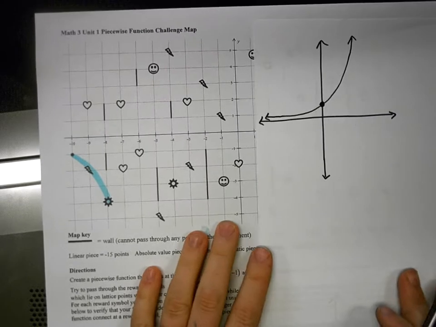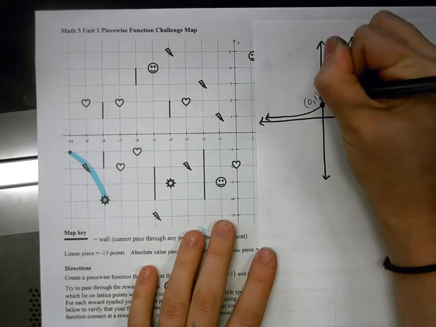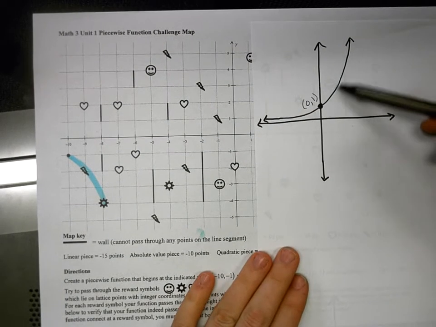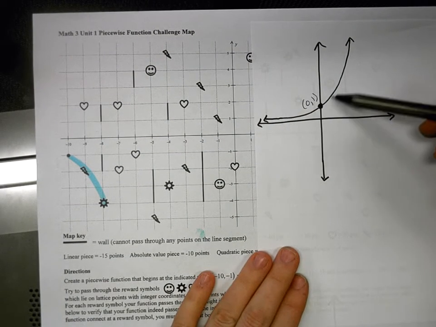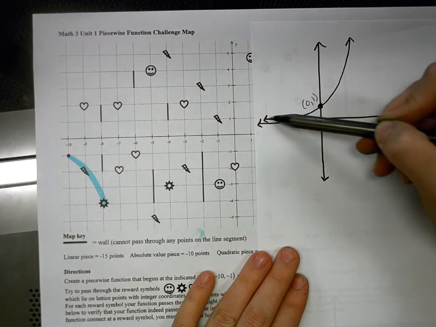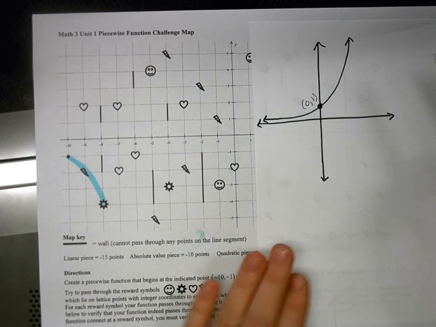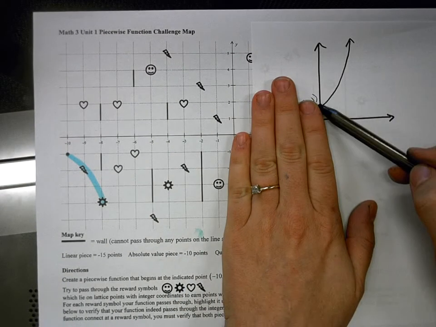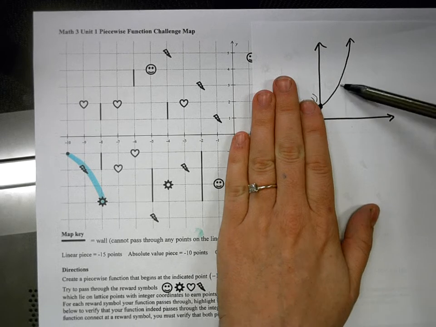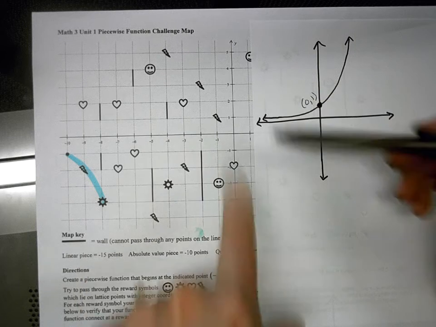So if I look here, my parent function has the parent point of 0, 1. Which means this is the side that I'm looking at for all of my lattice points. Any other points to the left here are not going to be lattice points. All my lattice points are on the right-hand side. So the piece that I'm going to actually be reflecting is this right-hand side. So I can reflect it down and then translate it over, or I can translate it over and then reflect it down.